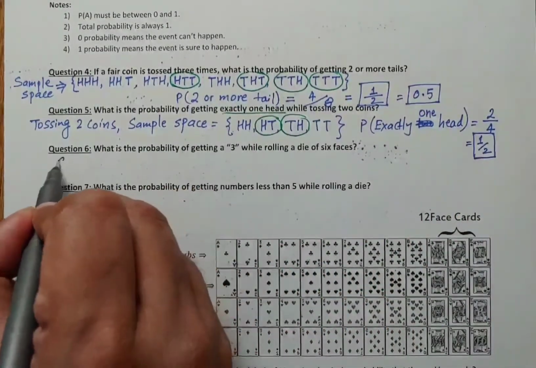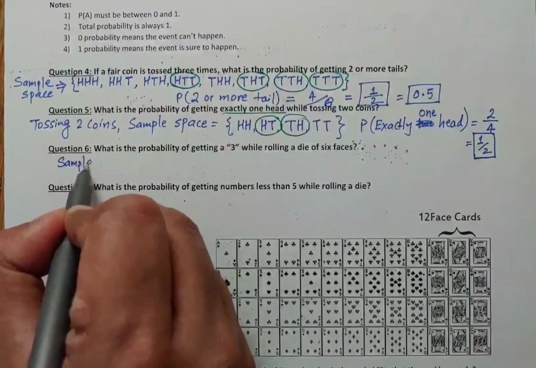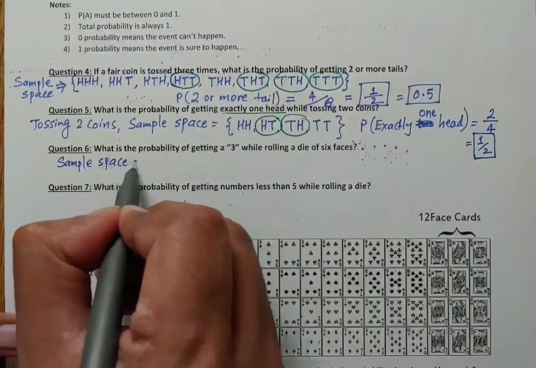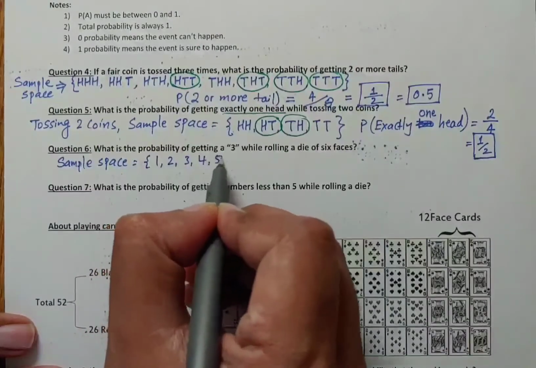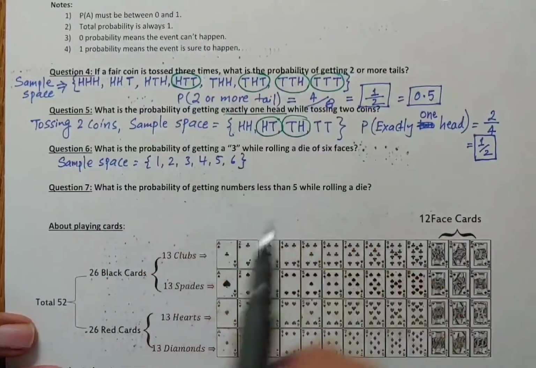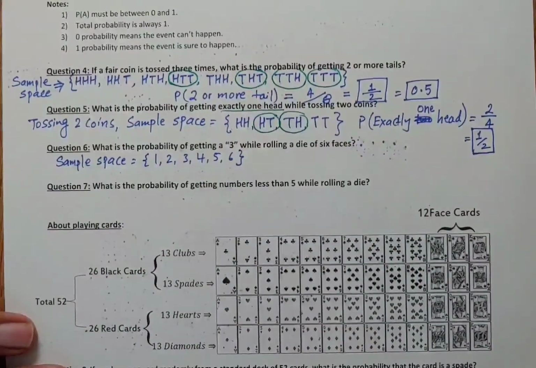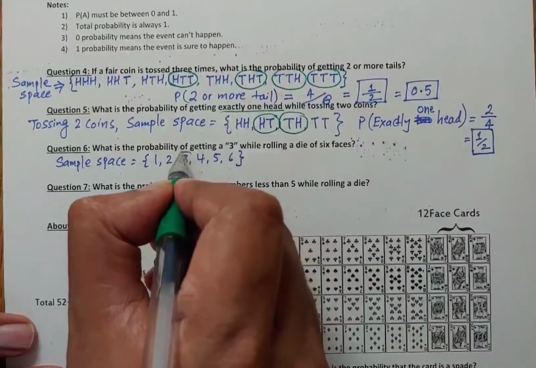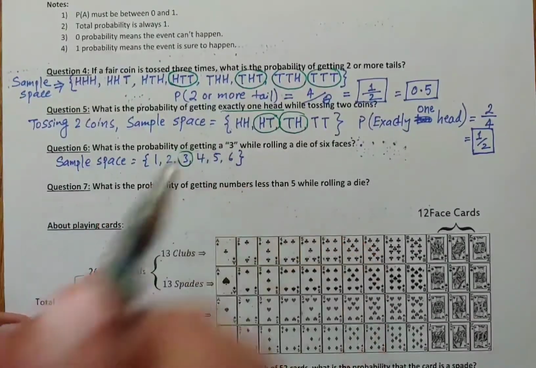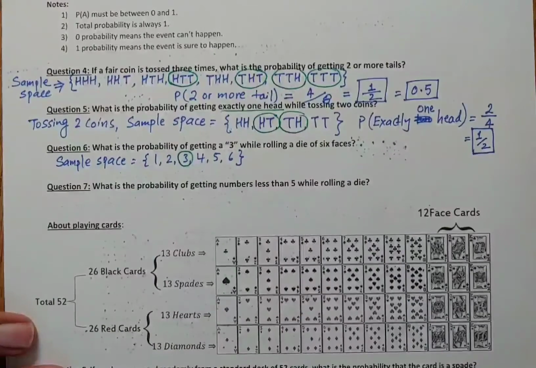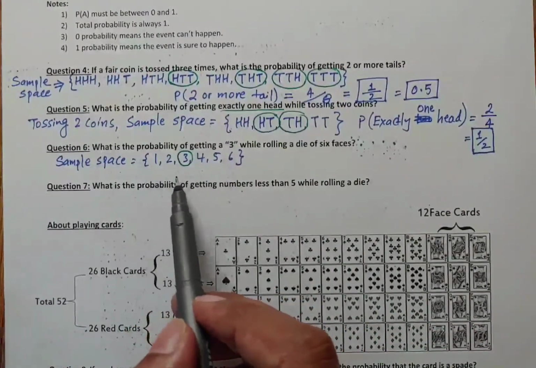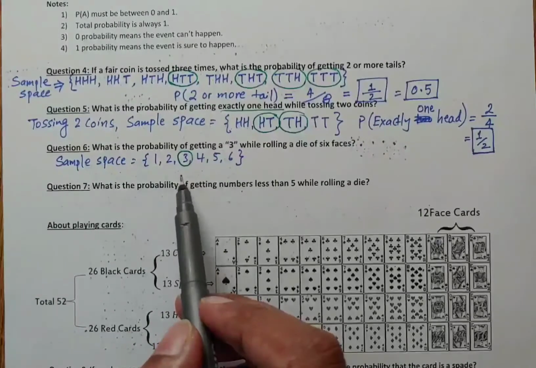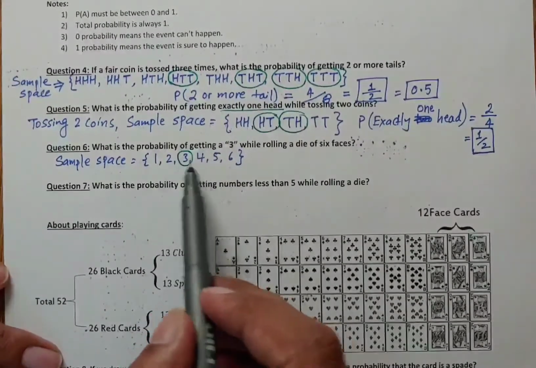So the sample space is 1, 2, 3, 4, 5, 6. This is the sample space. And there is only one 3. So again, you don't need to write the sample space. I'm just writing it for these questions to explain more.